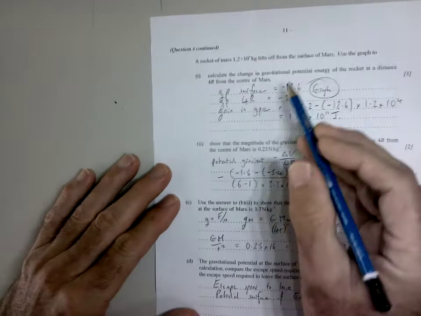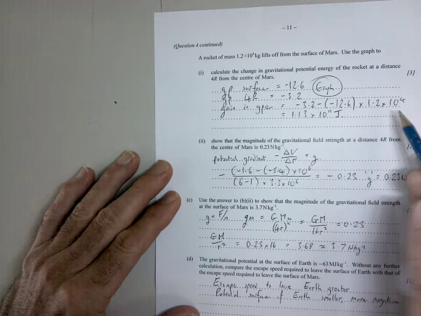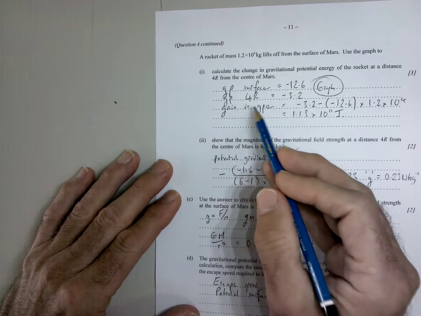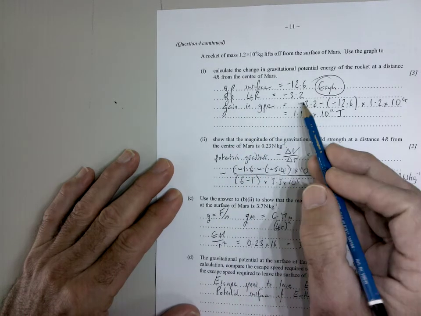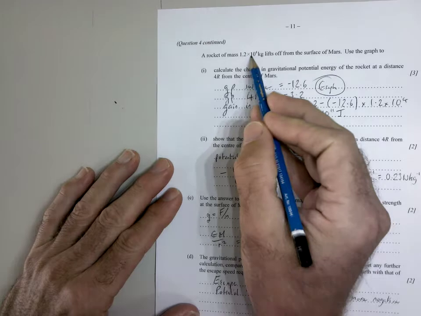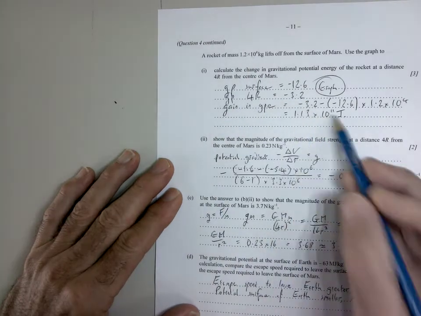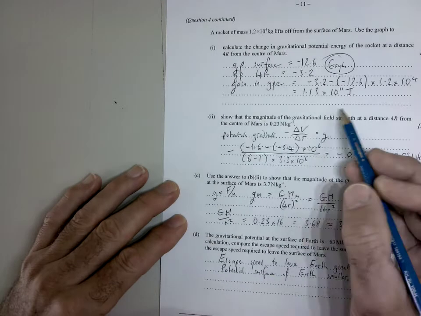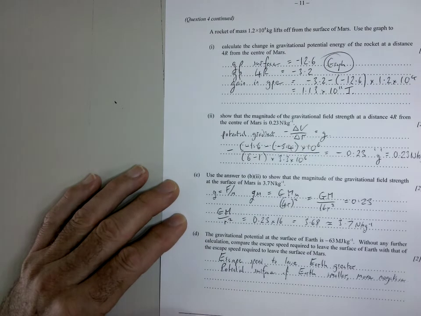But it's asking for the gravitational potential energy, and you're looking at the gain in gravitational potential energy. So you've got the change in gravitational potential times the mass, and the mass is clearly stated there. That gives you a final answer of 1.13 times 10 to the 11 joules.